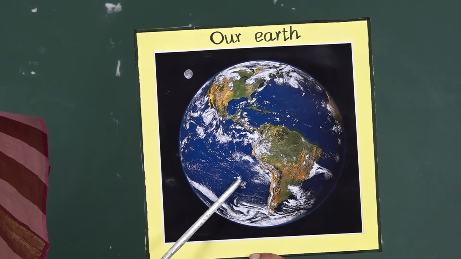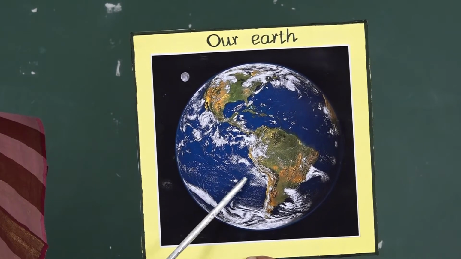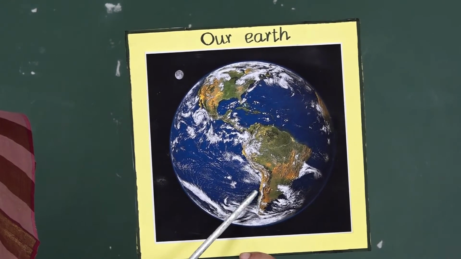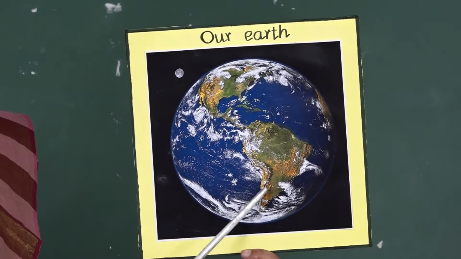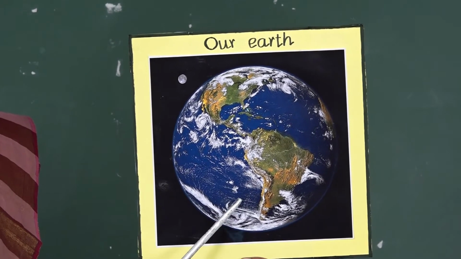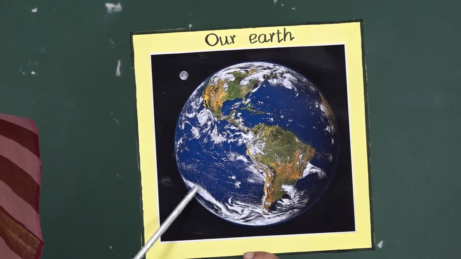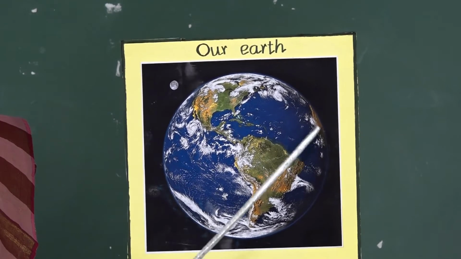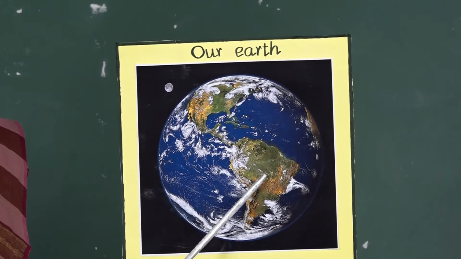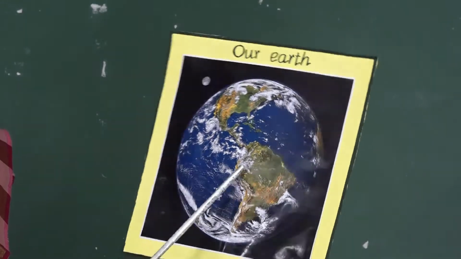It is called a rocky planet. The Earth's surface is covered with rocks. The rocks are modified as mountains, plateaus, valleys and deserts. The Earth is covered by 71% of water bodies like oceans and seas and 29% of land masses like continents.